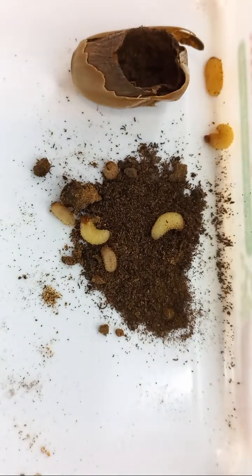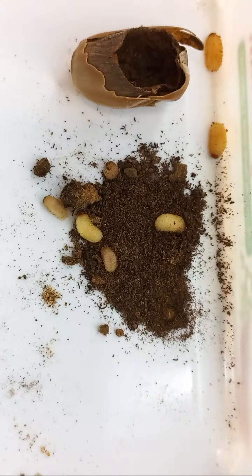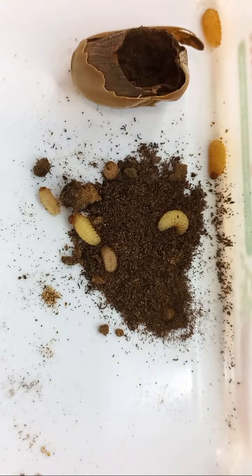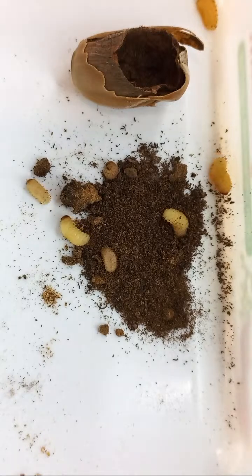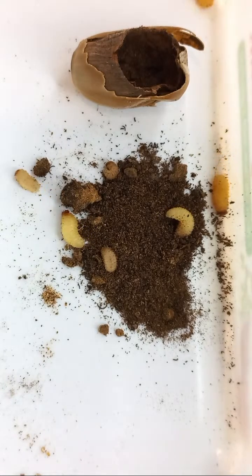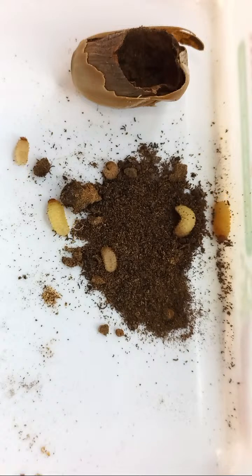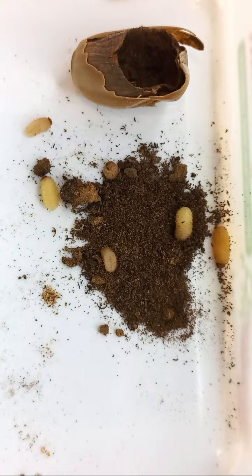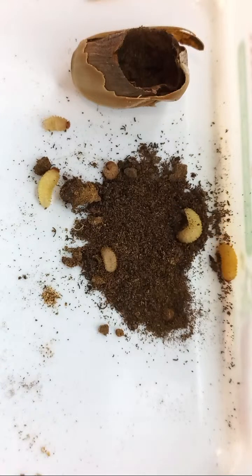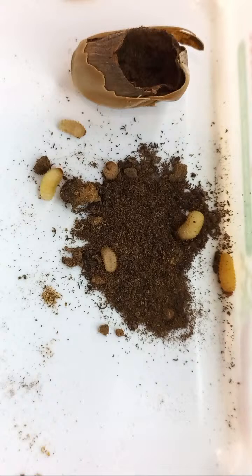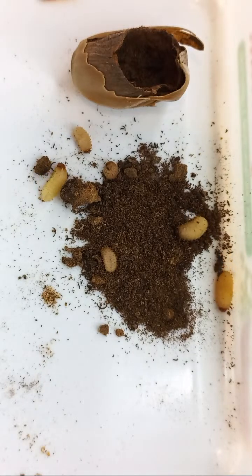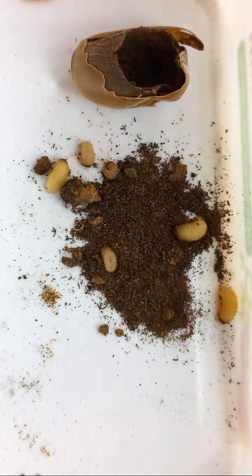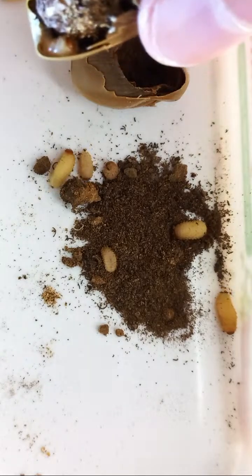And I will open the next one to show you who is developing inside the next acorn. Maybe more larvae are coming. I'm taking off the skin of the acorn to show who is inside. Alright, yes. You can see.